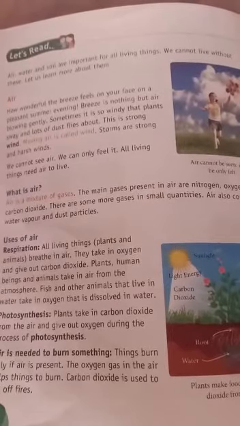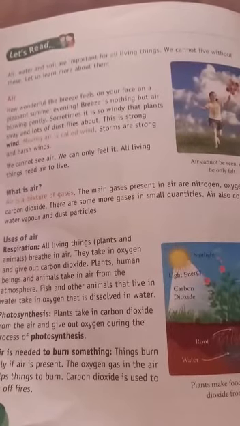Living things breathe in the air and give out carbon dioxide. And so this carbon dioxide is used by plants to make their food. What is photosynthesis? It is a food making process for plants which takes in the carbon dioxide while making food and gives out oxygen. So this process of food making for plants is called photosynthesis.